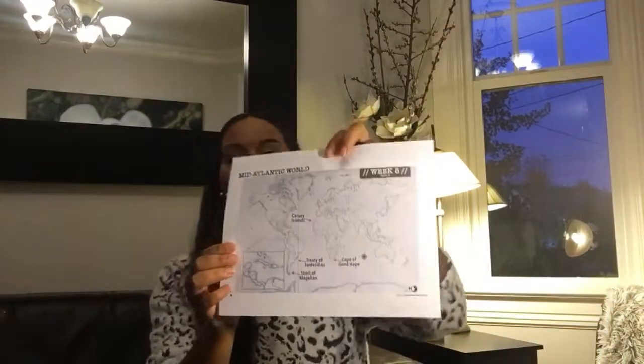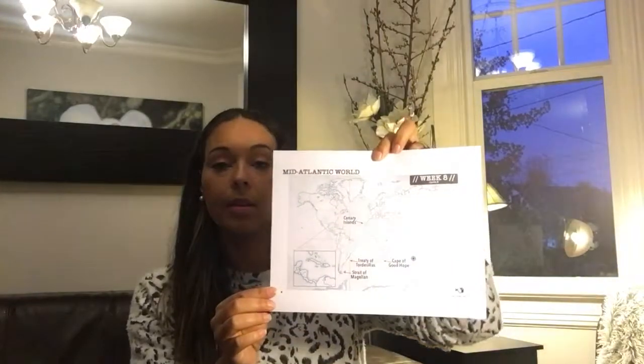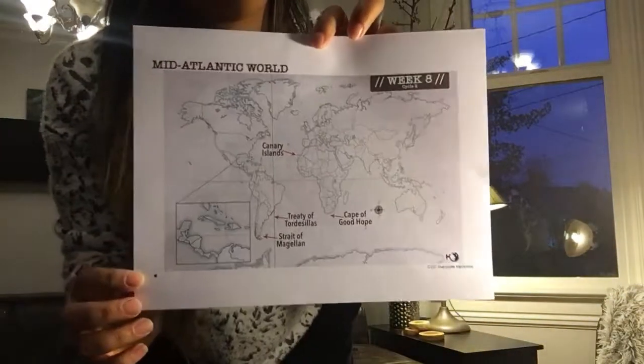This is CC Cycle 2, Week 8. Today we started with geography. So we had our maps out and I showed where each area was. Can you see that really well?